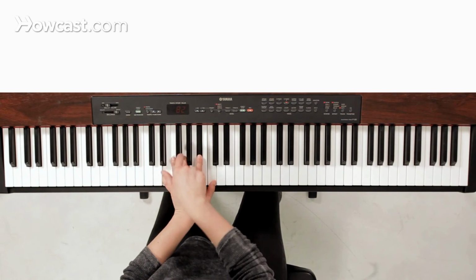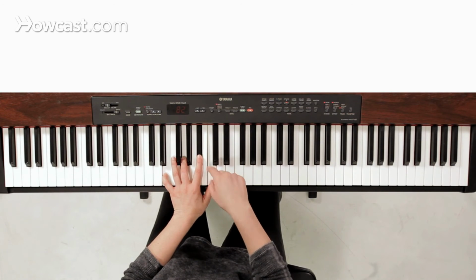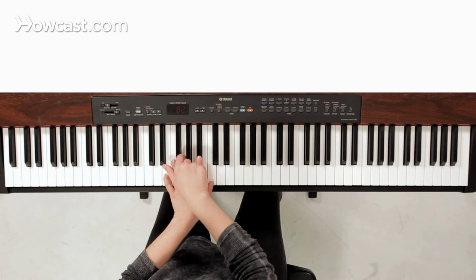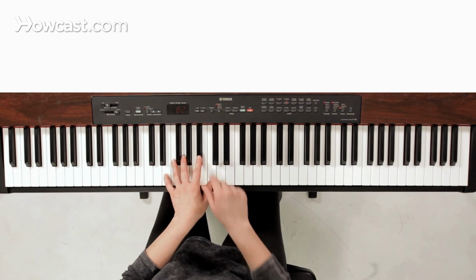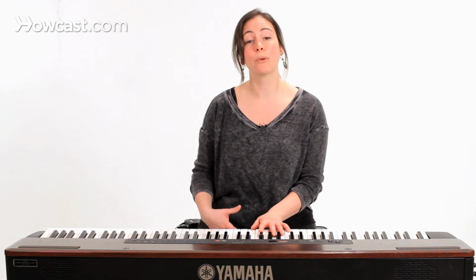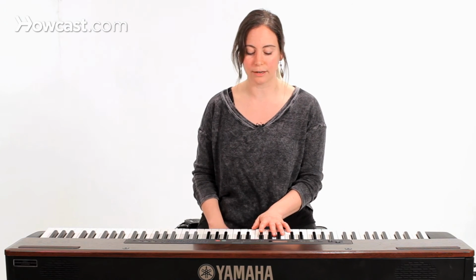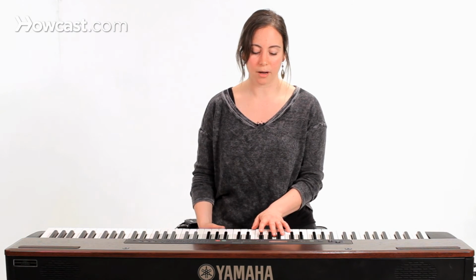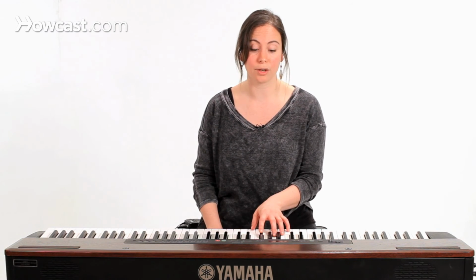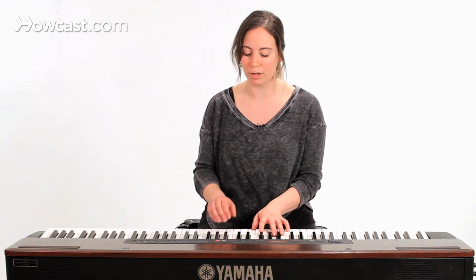So now I've got the E, the G, the B flat, and the C, which can also be called the 3rd, the 5th, the 7th, and now the 1 is on top. And that's actually a really great sound for blues and funk. Whenever you have a 7th chord or even a triad, when the root's on top, it's a really nice sound.